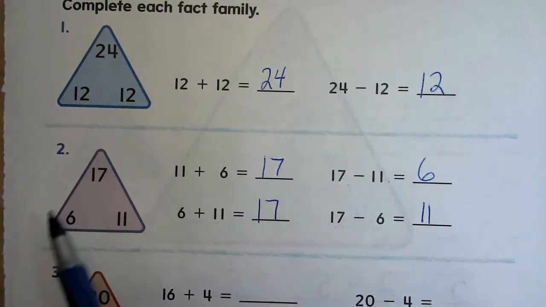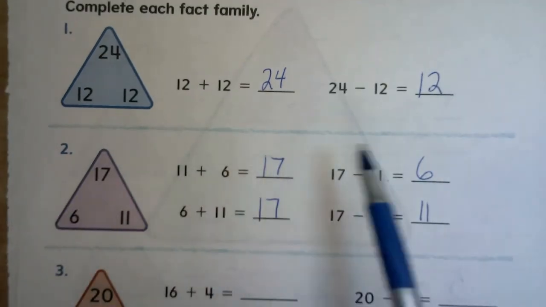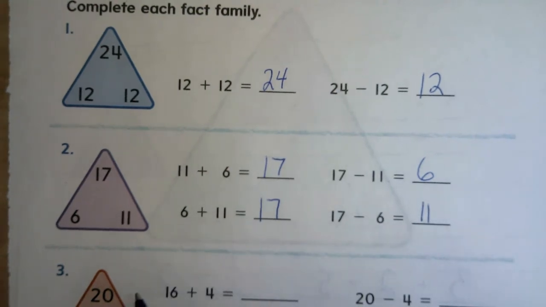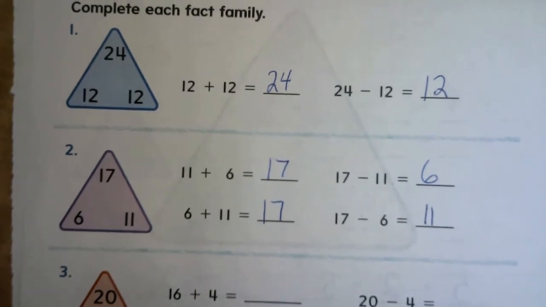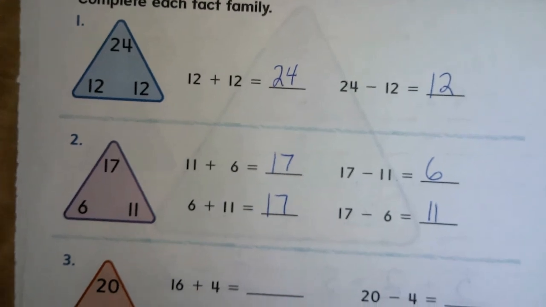When I do these fact triangles, I need to use all three numbers in my triangle. Every single one of these uses the numbers 6, 11, and 17. If I use two of the same number, then that would not be correct. Okay, so I've got to use each of the numbers one time in each problem.